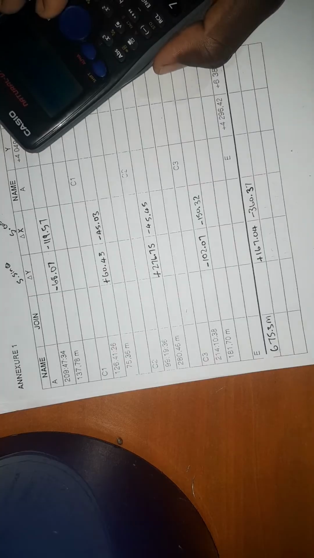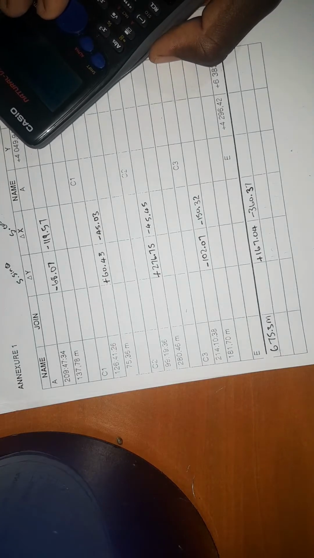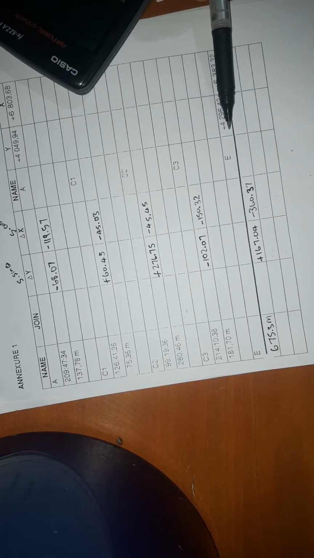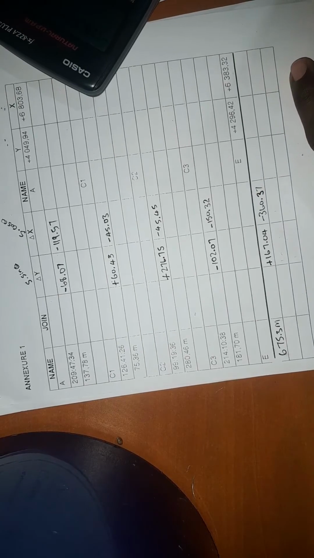So the next step is to check the difference between the last point, the last coordinate, and the first point, which is our first coordinate.